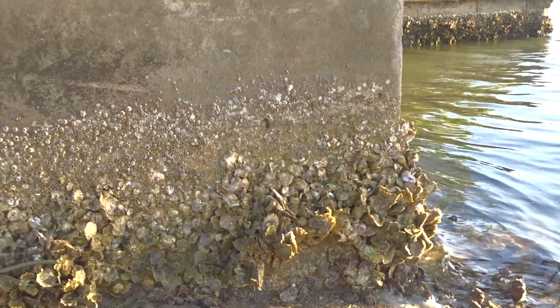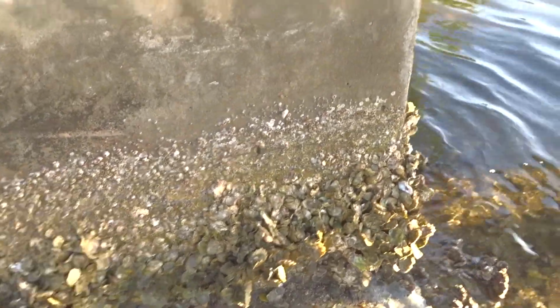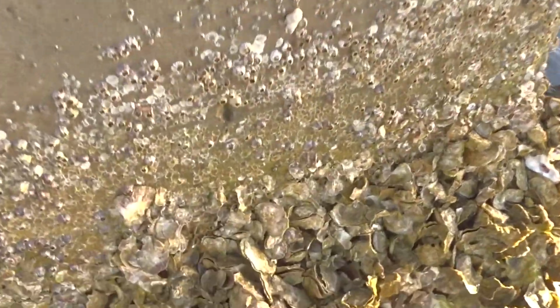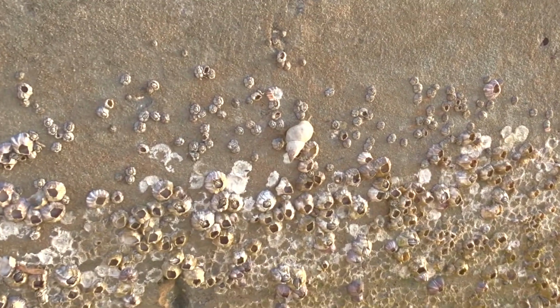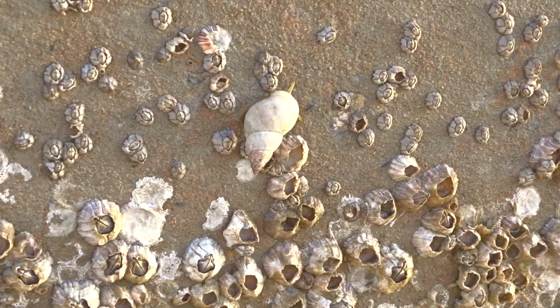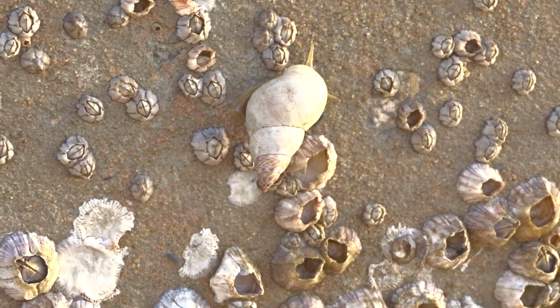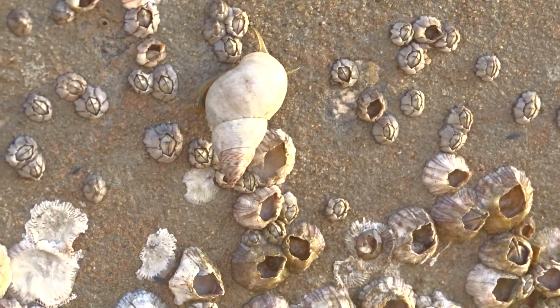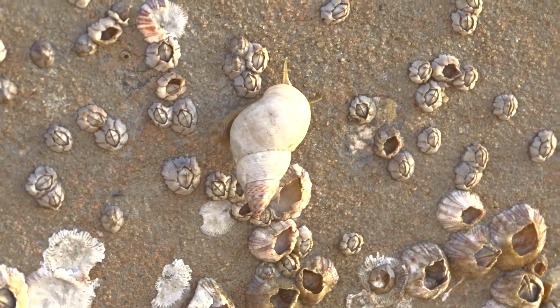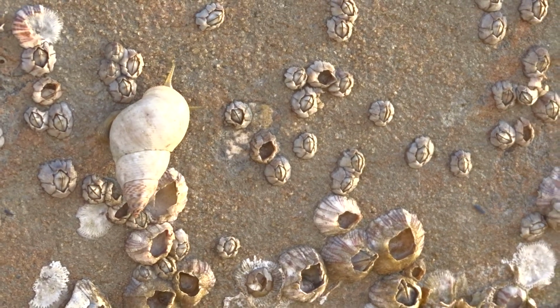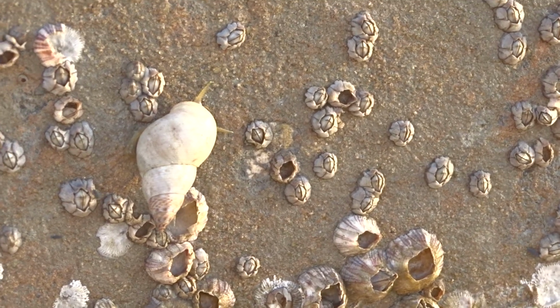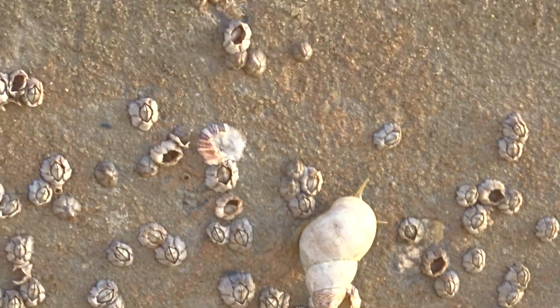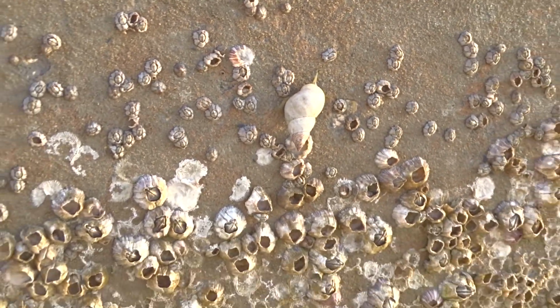Let's take a closer look at the snail while we're here. A gastropod mollusk. You can see, there it is. He's moving along. That is definitely an air-breathing snail. He would not enjoy being in the water, but he does patrol the upper littoral zone.